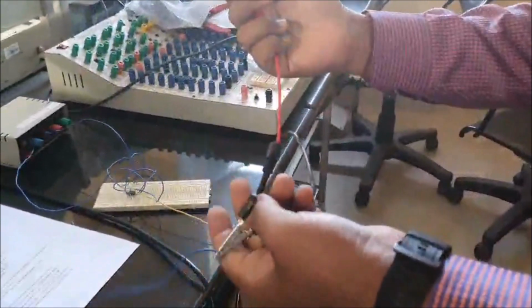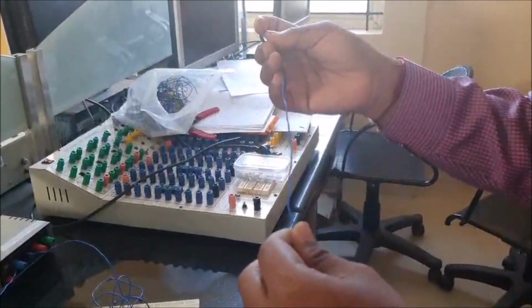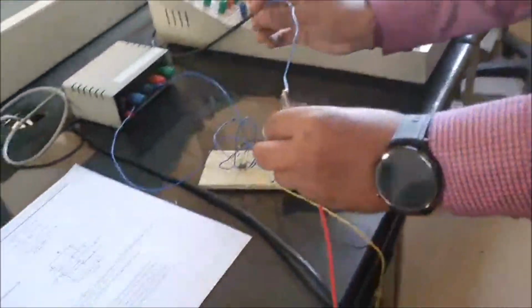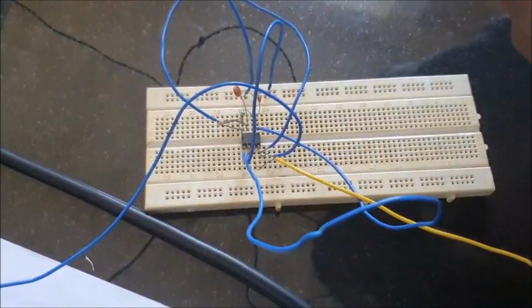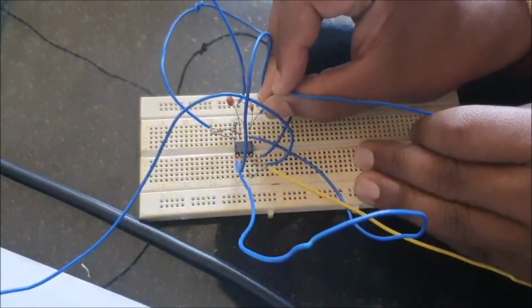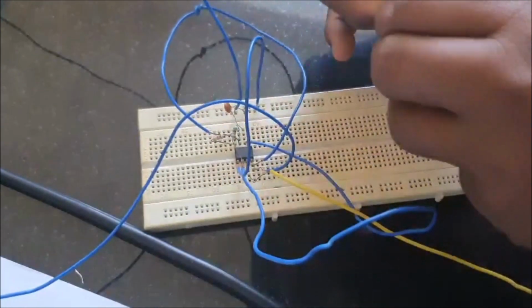And I will take the channel 2 probe. Here also there are two pins, one is positive, another one is negative. I should get the capacitor waveform, right? So one end of the wire is connected to the 6th pin, because the main capacitor is connected to the 6th pin. So one end of channel 2 is connected to the 6th pin.